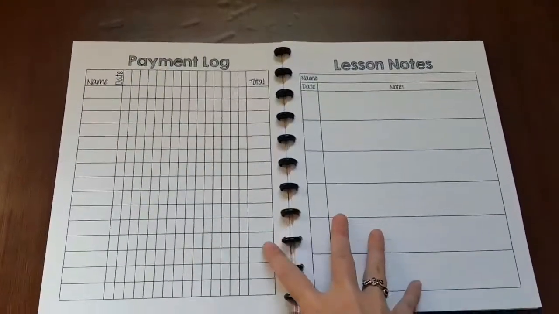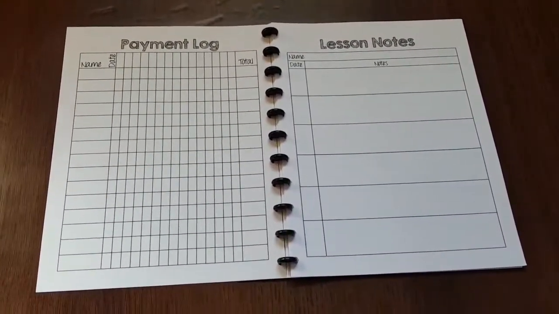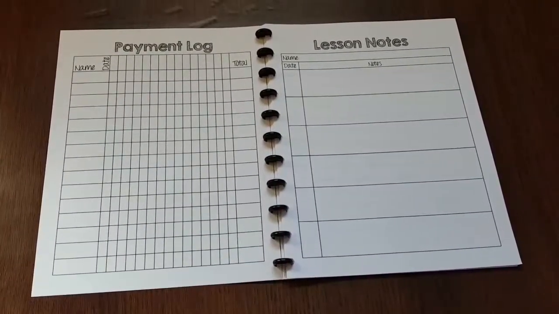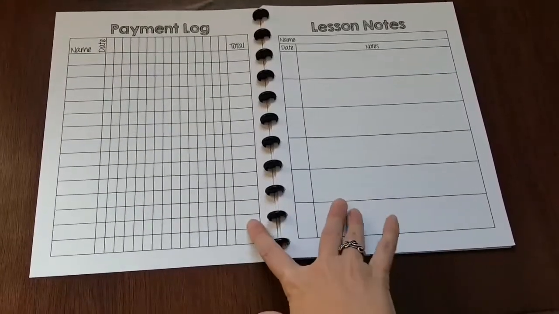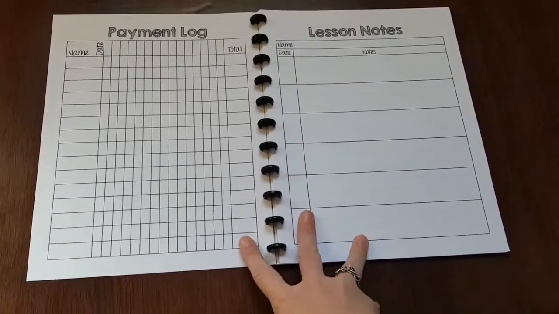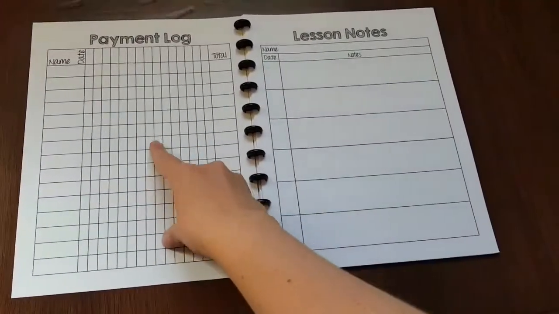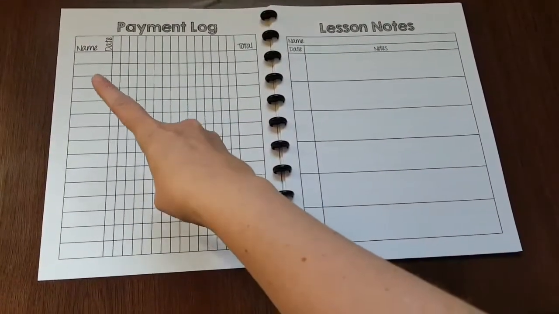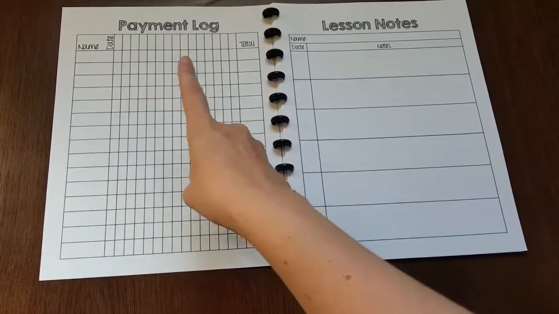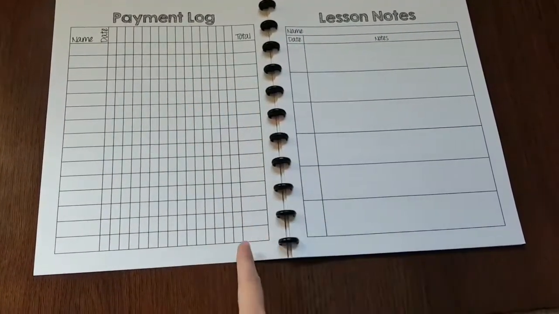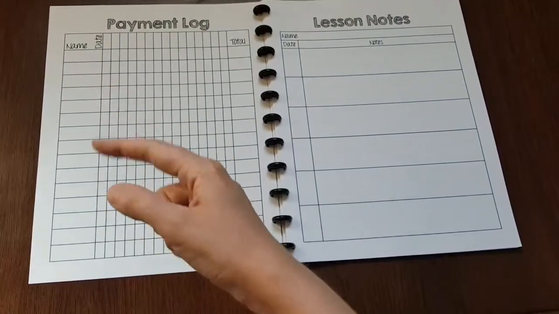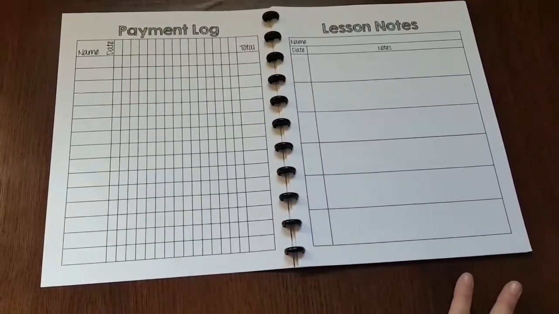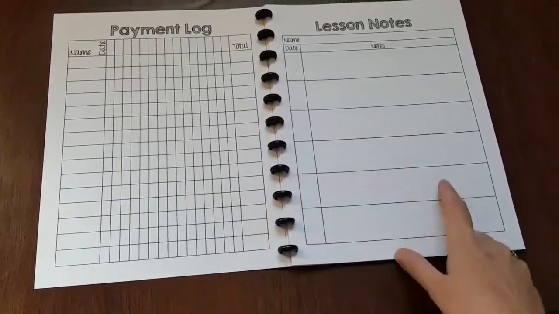Then we get into some things that are specific for some specific kinds of what I'm calling different businesses. So this is kind of a recent addition, but there are several pages that are intended for private lesson teachers. And this is something that might be useful for other kinds of situations as well, but there's a place to write their name, and then up top you can put the dates, and then you can add up the totals here. So this is good if you have a private lesson studio and you need to write down which students have paid, and keep track of that here.